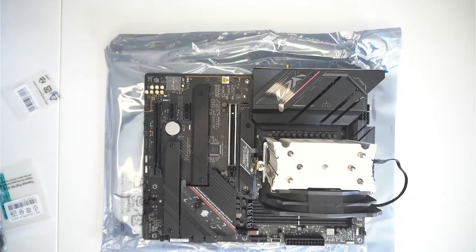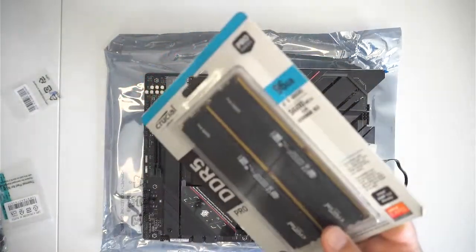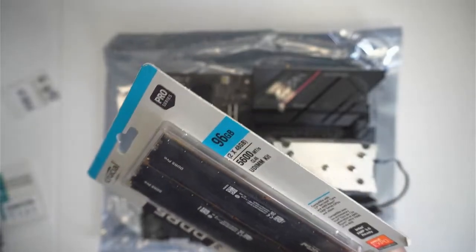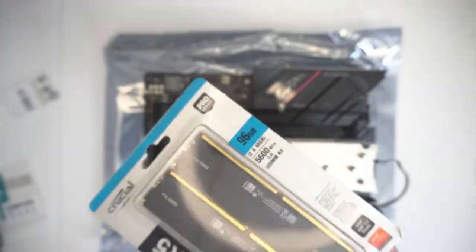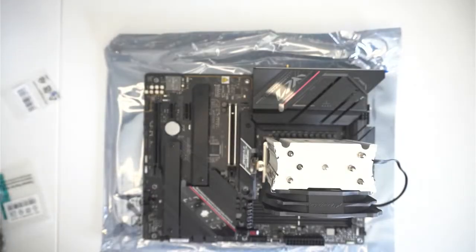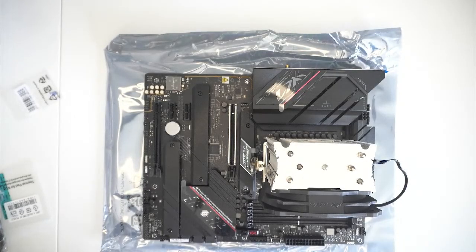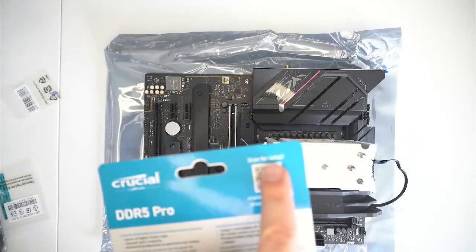Oh god, it's one of those. Yeah, I love this packaging. If you can't tell, if I do have to say it, that is me being sarcastic. I don't know why they do this. No joke, up here it says scan for setup.